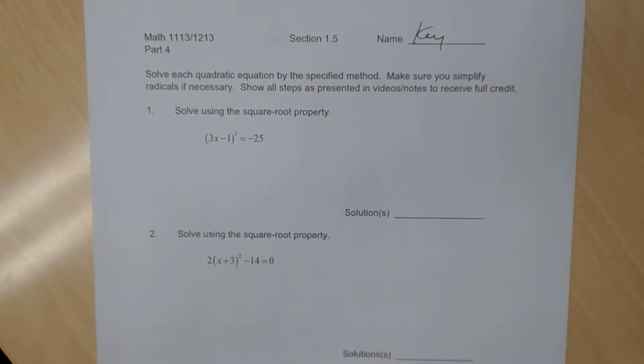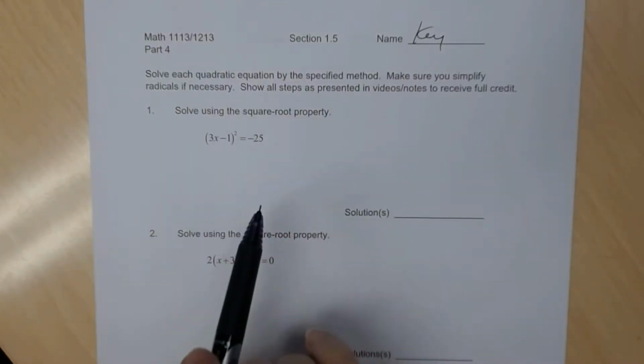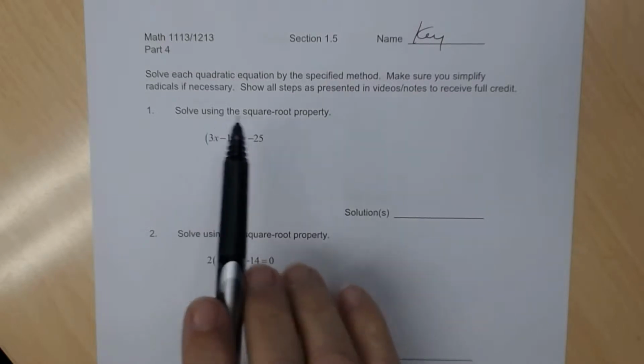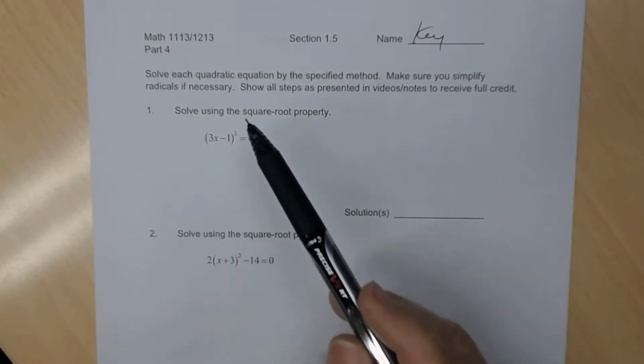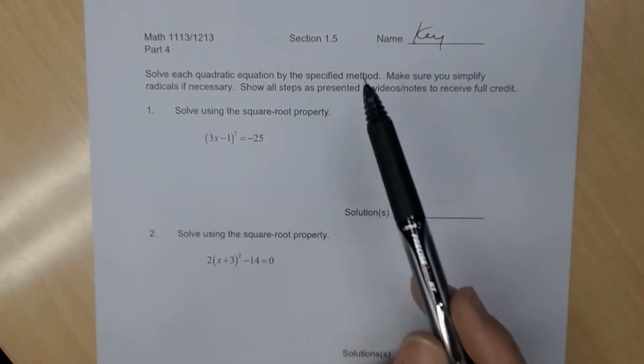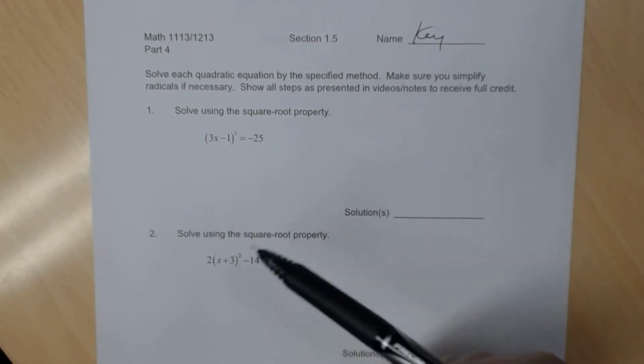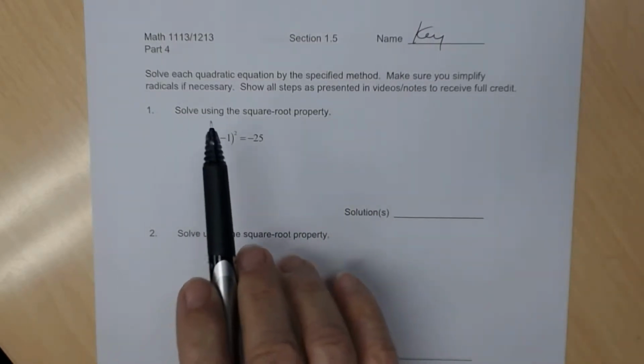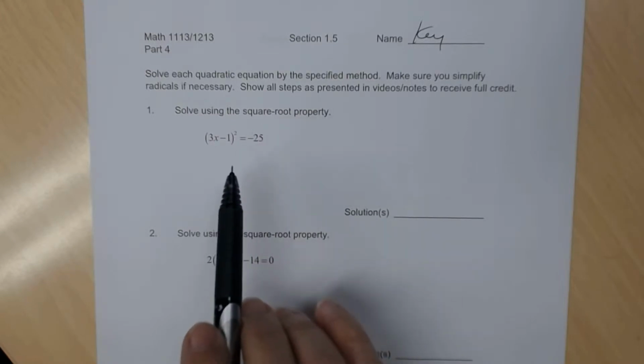Alright, so this is the key to worksheet 1.5 part 4, and on this worksheet you're dealing with quadratic functions, and there are certain methods that you are to solve each one. So in the first one, you want to solve this quadratic equation by using the square root property.